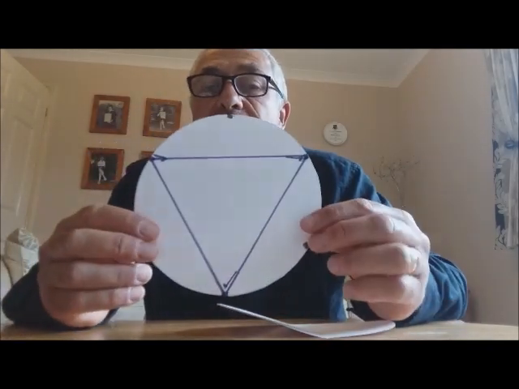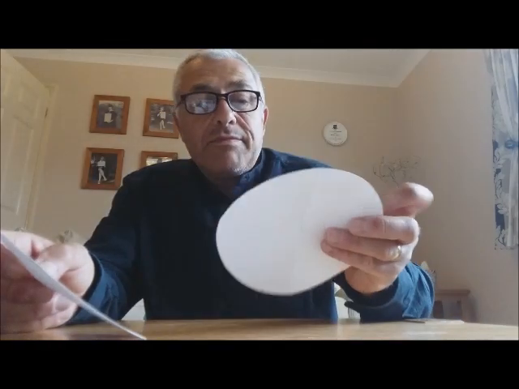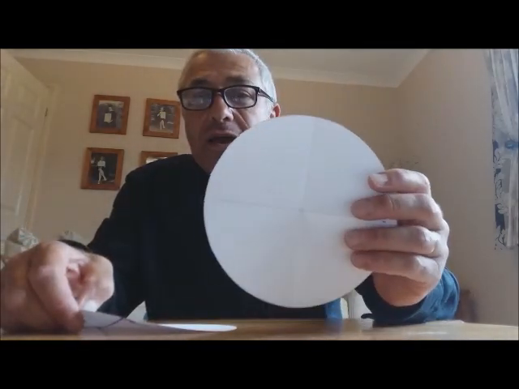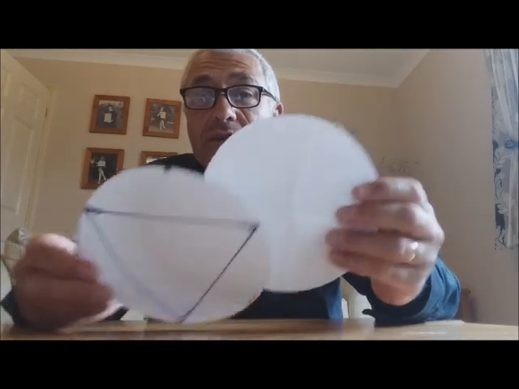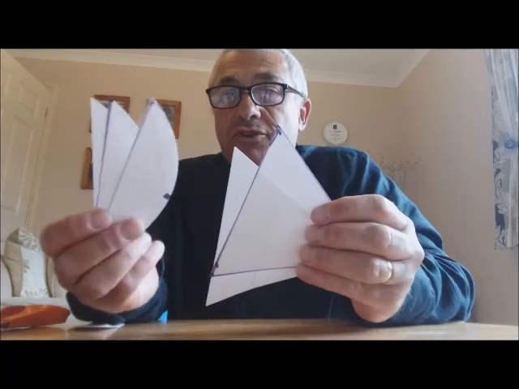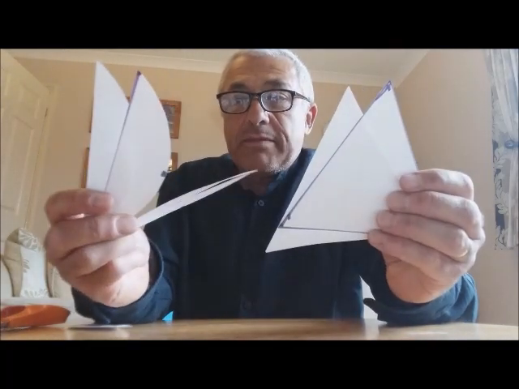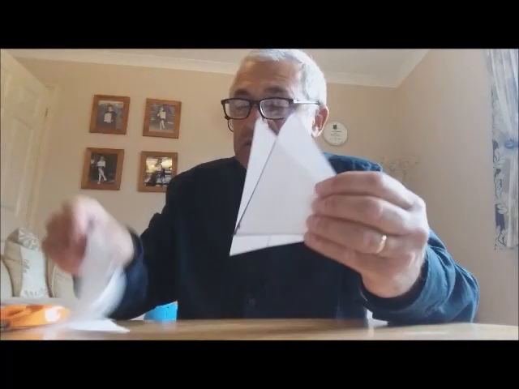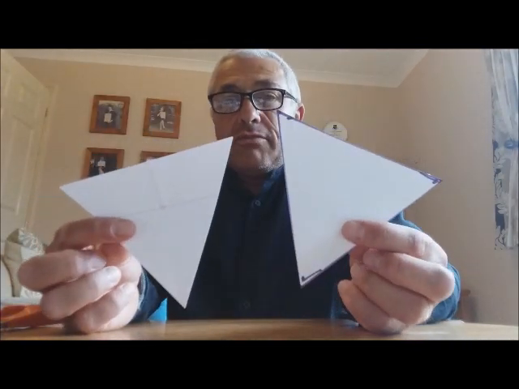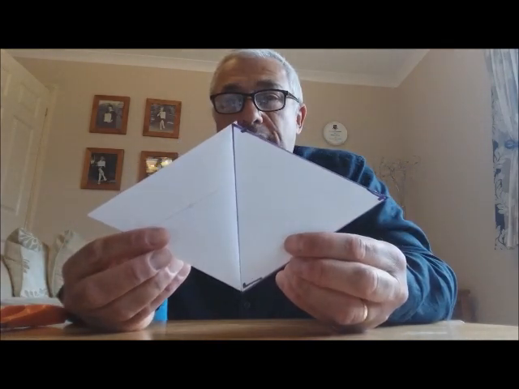When you've done that, do the same on the other circle, and then cut them out. What you should end up with is a few pieces of paper like this, which you don't really need, so you can discard those. And you should end up with 2 beautiful equilateral triangles.